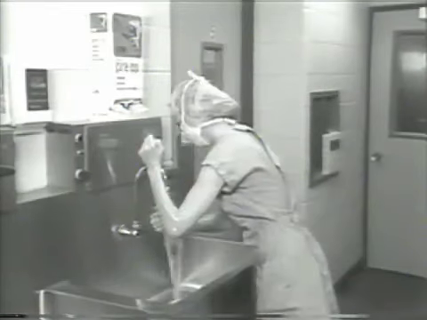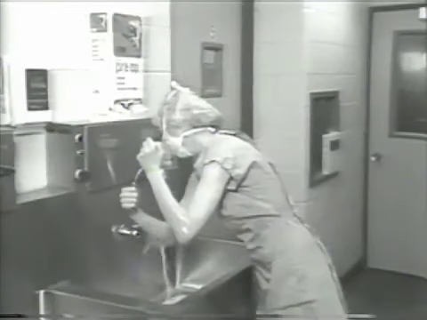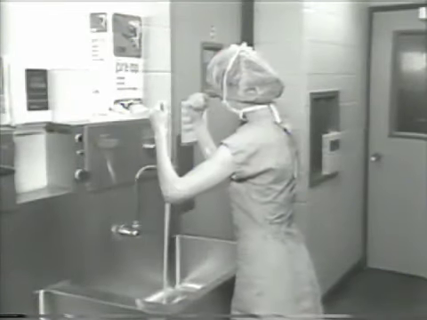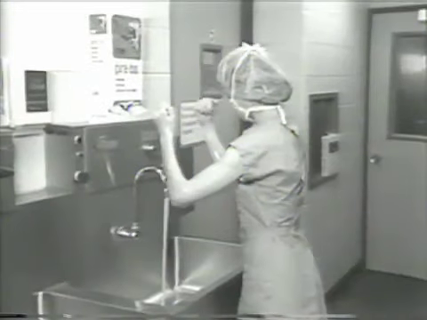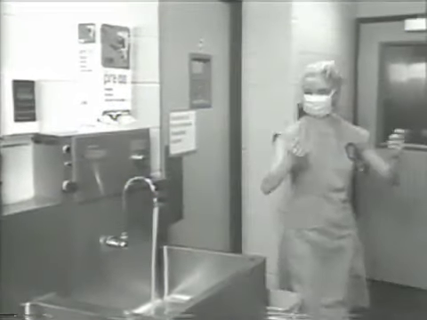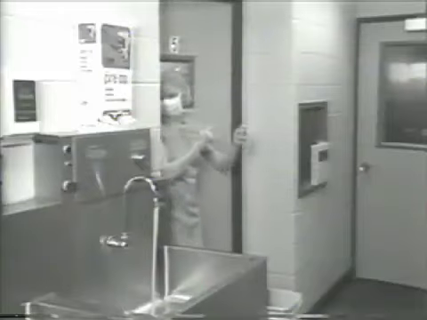Do not touch anything with your surgically clean hands and arms. You are now ready to enter the operating room. Keep your hands and arms in view and back into the operating room.